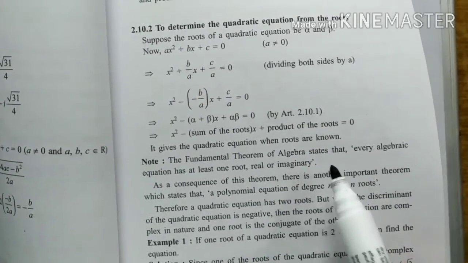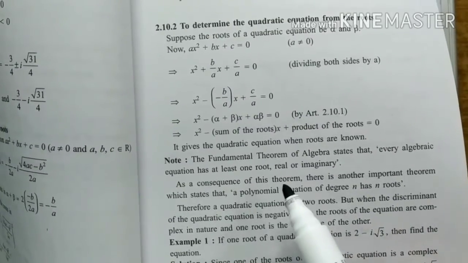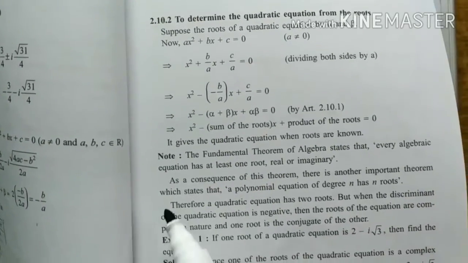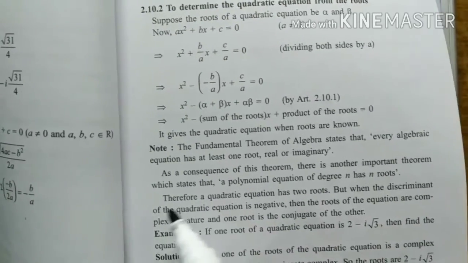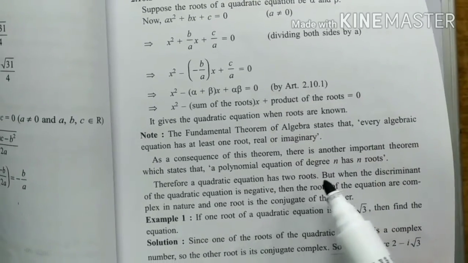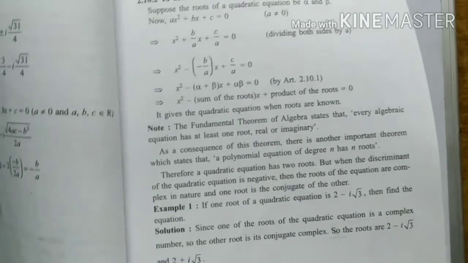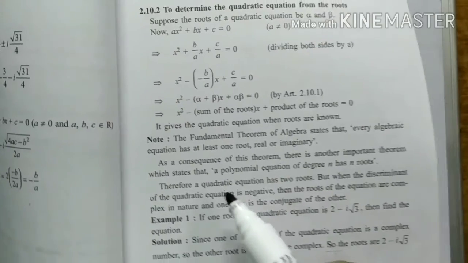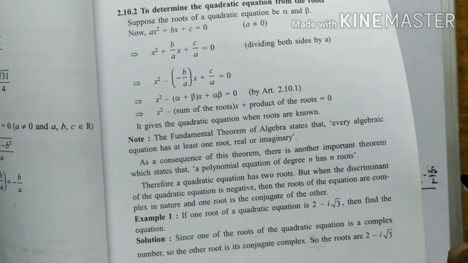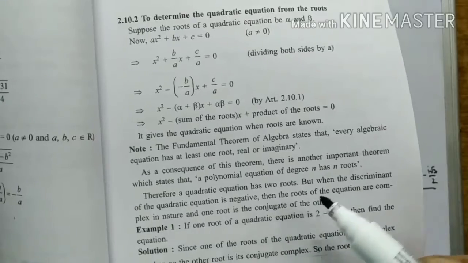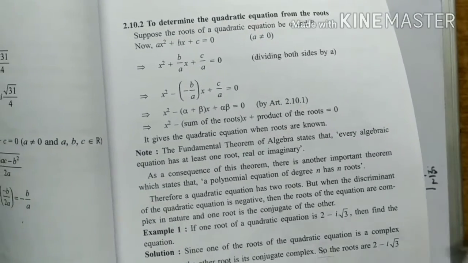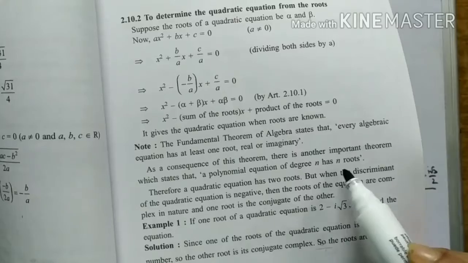Now the fundamental theorem of algebra states that every algebraic equation has at least one root, real or imaginary. Understand? As a consequence of this theorem, there is another important theorem which states that a polynomial equation of degree n has n roots. Of course, you know that a linear equation has degree 1, so how many roots do we get? One root. A quadratic equation has highest degree 2, so how many roots do we get? We get 2 roots. Understand? Therefore a polynomial equation of degree n has n roots.